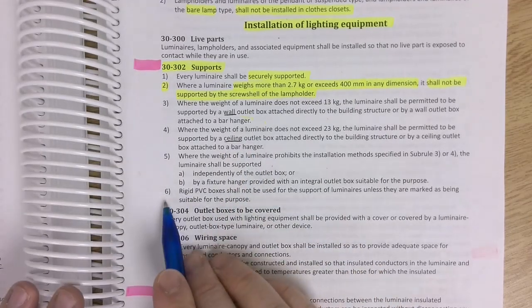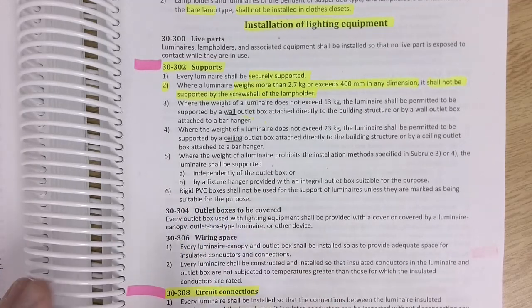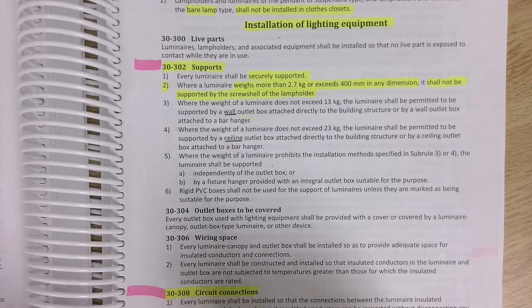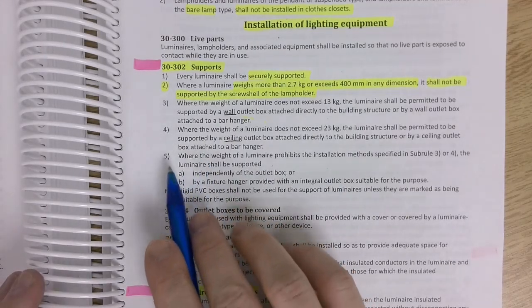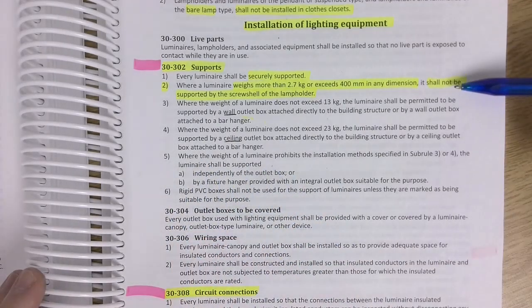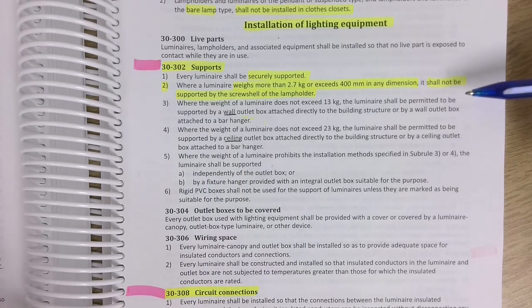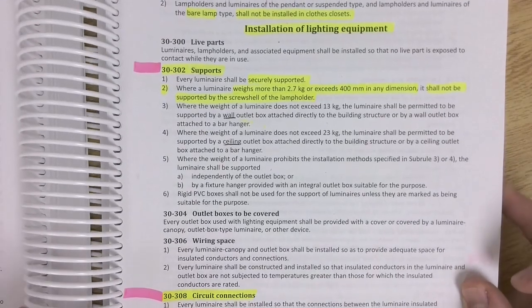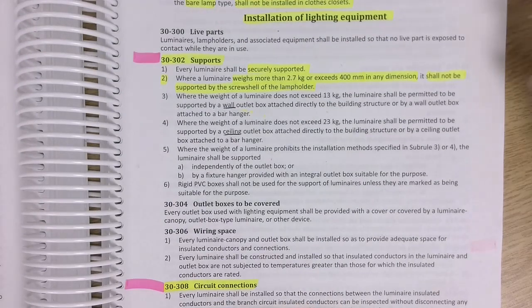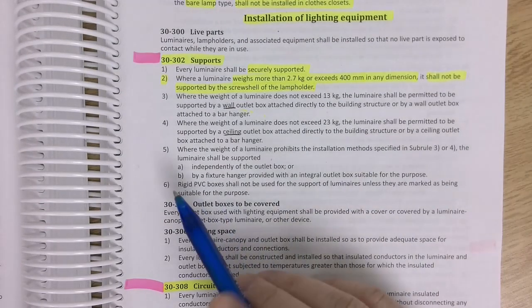Now, subrule 6 says don't use rigid PVC unless they say they're meant to have a light hanging from it. Subrule 5 is now saying, okay, if you have some kind of huge monstrosity of a light that you look at and you go, biscuit, or some other actual curse word. Biscuit's obviously not a real curse word. But if you're upset about the weight of the light and you're wondering, does the octagon even support it? Well, no.